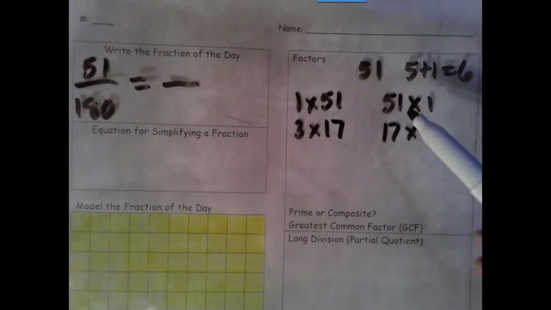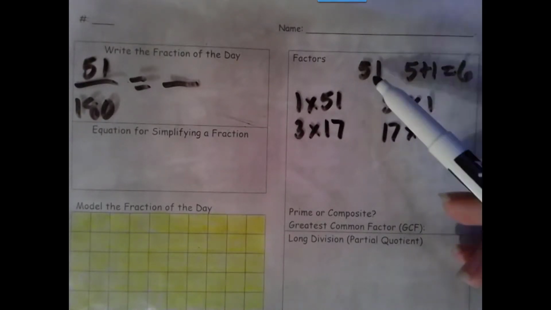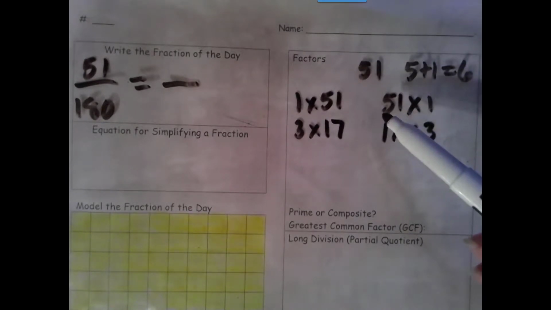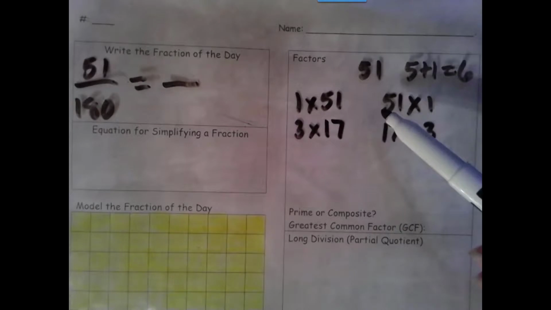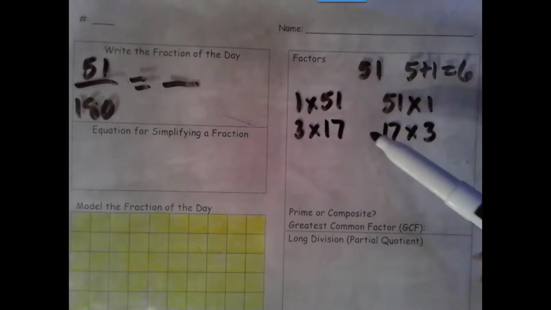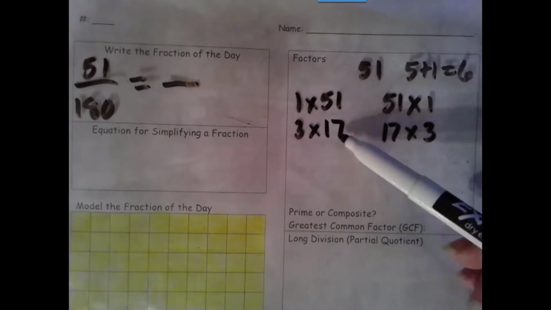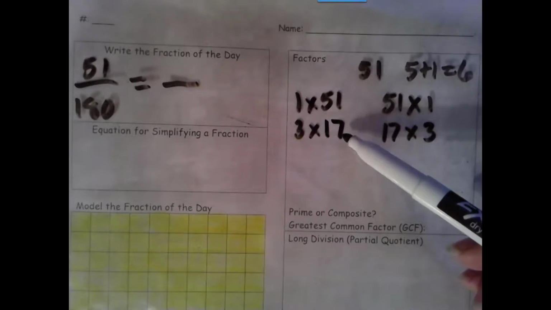We try 11. 11, 22, 33, 44, 55. 51 is not in that list. We try 13, 26, 39, 52. 51 is not in that list. We try 15: 15, 30, 45, 60. 51 is not in that list. And then we get to 17. And we're done. Also, 17 is a prime number.